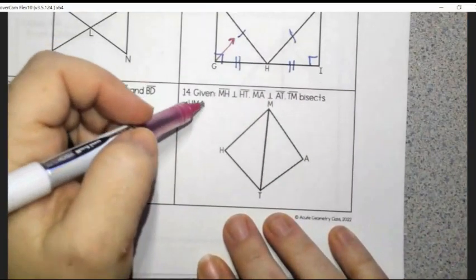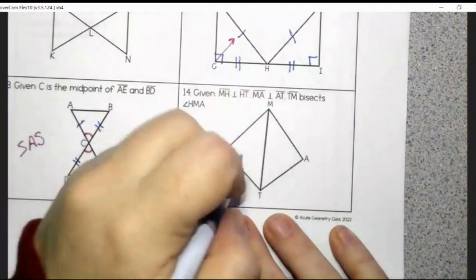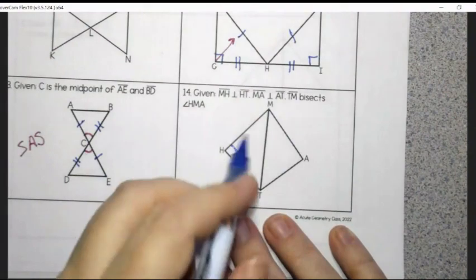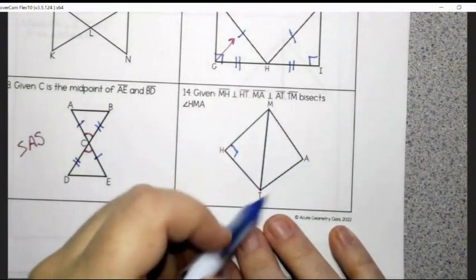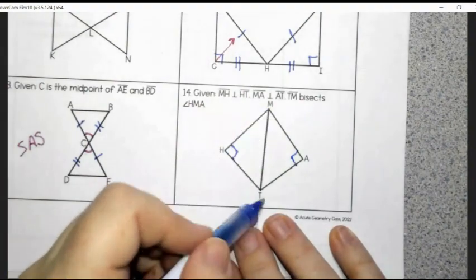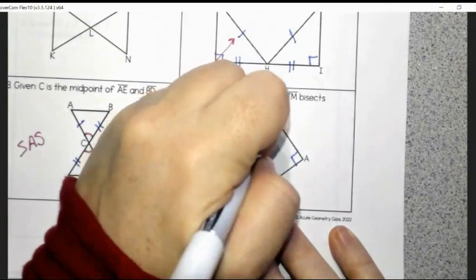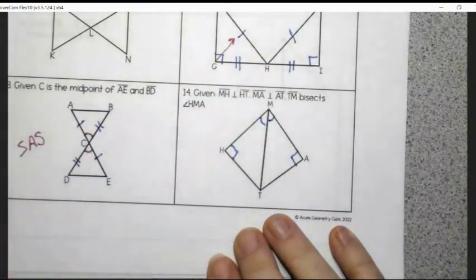And the last one is, given that MH is perpendicular to HT, that is a right angle here. MA is perpendicular to AT, that's a right angle. TM bisects angle HMA, so these 2 angles are the same.